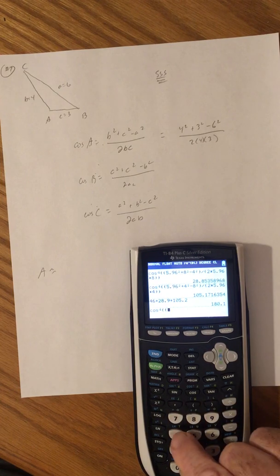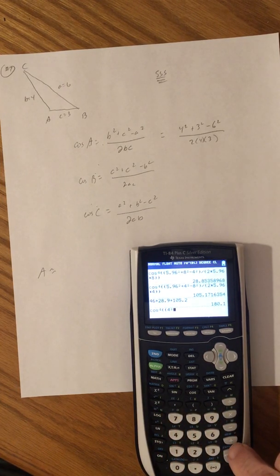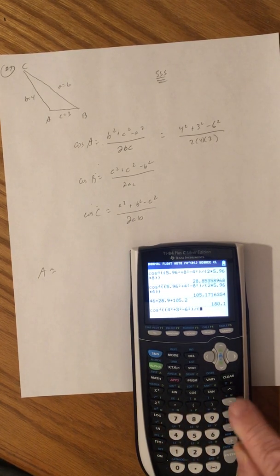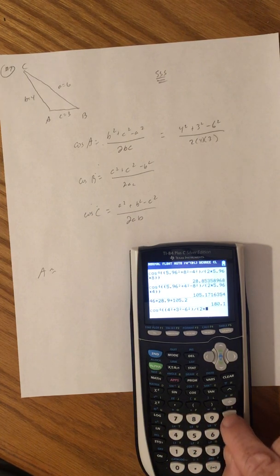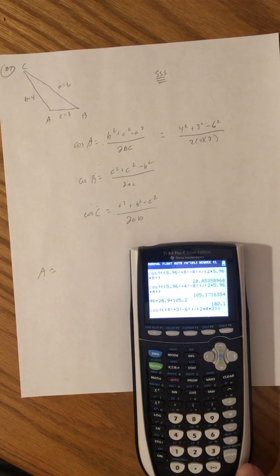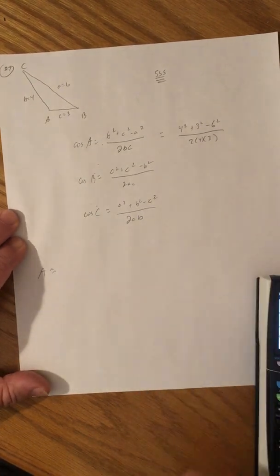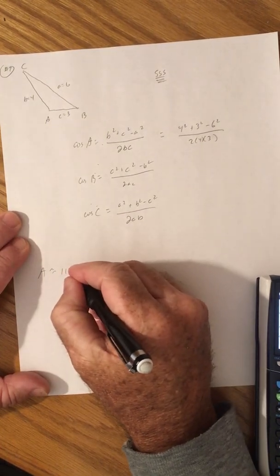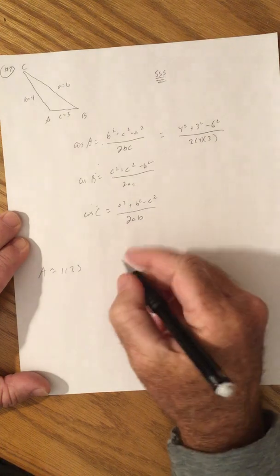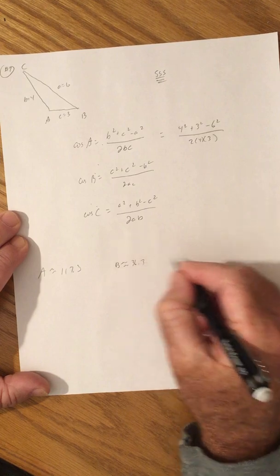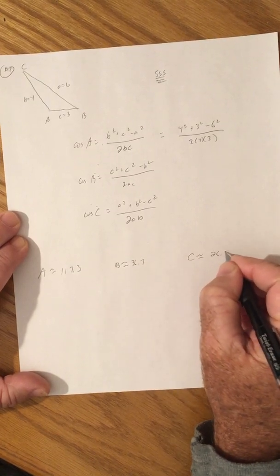And again, let the calculator do the work. I mean, you can do this in your head. 3 squared obviously is 9, but I say type it in because that way you're looking at what you did. If you get something wrong, you just have to look at it, and then you'll know that it's wrong. You get into a rhythm here, all right? So you get A is approximately 117.3 degrees. Now, if you go through the B, and I'm not going to do it, you get approximately 36.3, and C will be approximately 26.4.